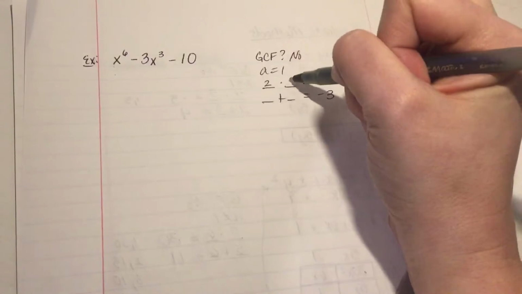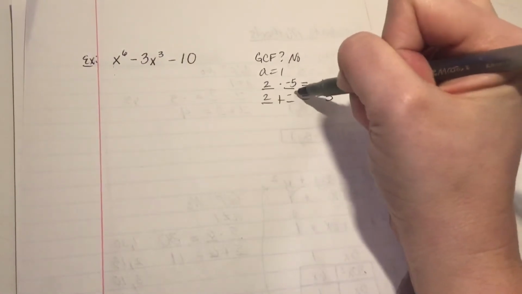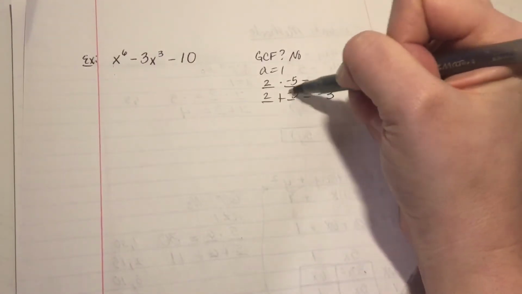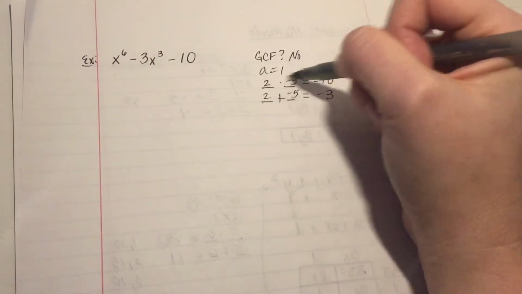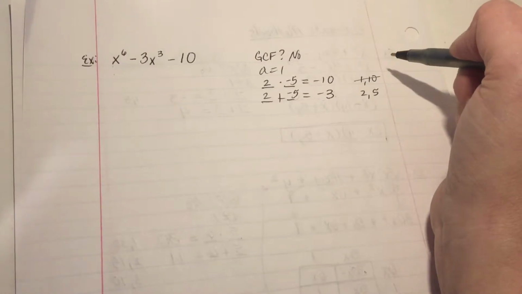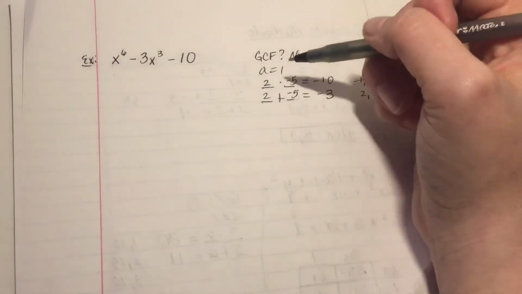Yeah, I think I can do it. 2 and a negative 5 makes negative 3, because you want your bigger number to be negative if you want a negative number to add. And 2 times negative 5 is negative 10. So yeah, I got it. All right. And then you just do the x.